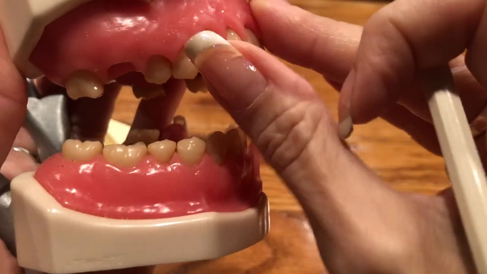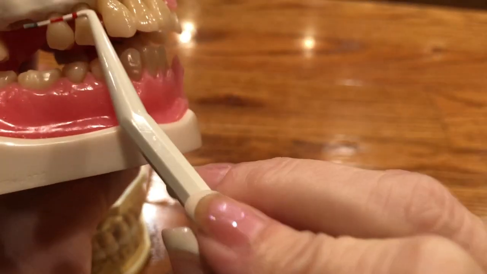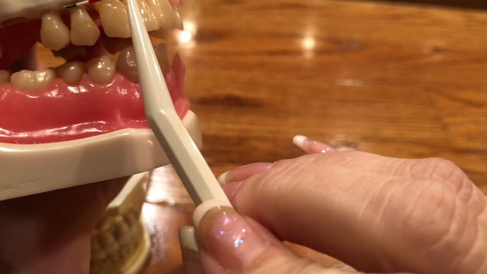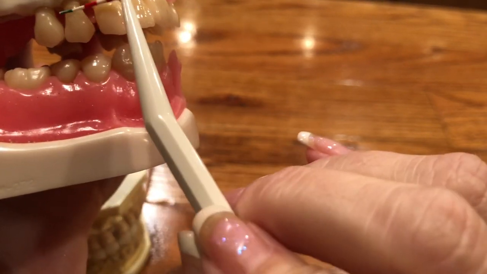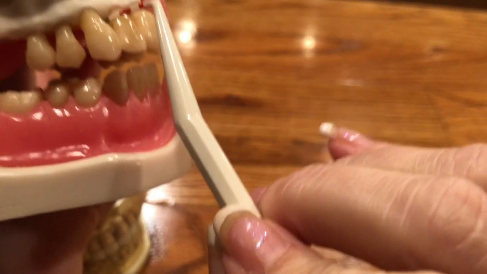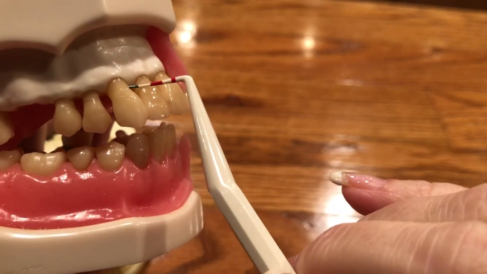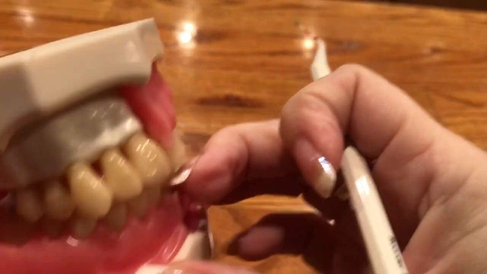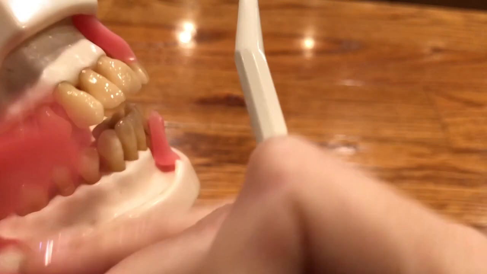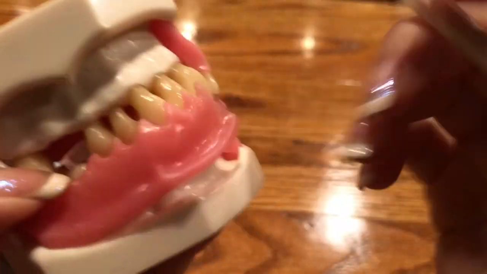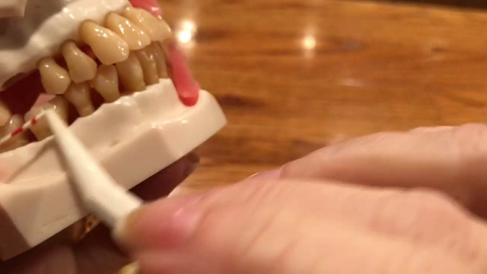This model is good because I can peel the gums back, and you can see even though this tooth is lost, the bone kind of comes straight across here, and then it kind of moves up and scallops. Same thing on the bottom. On this side, it's the healthy side, and the bone pretty much goes straight across.